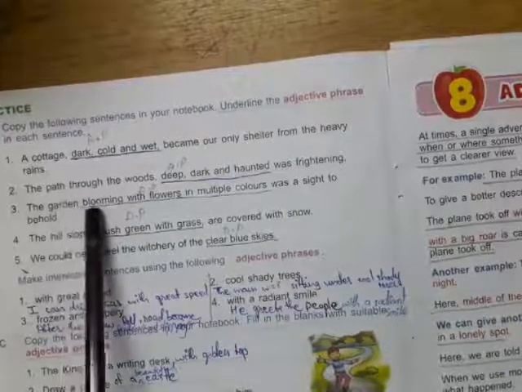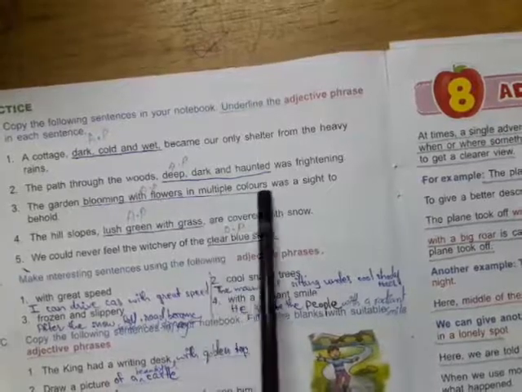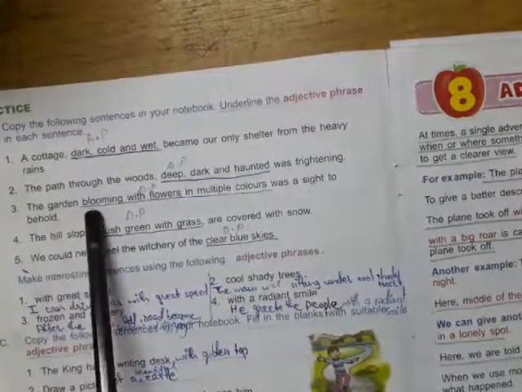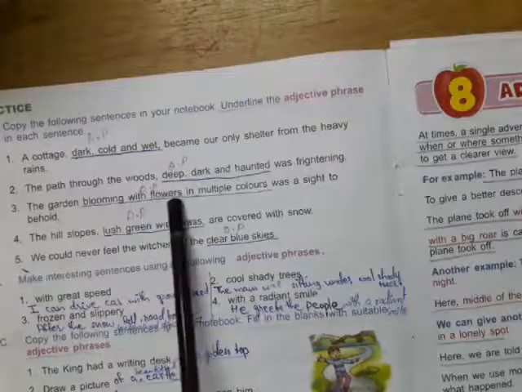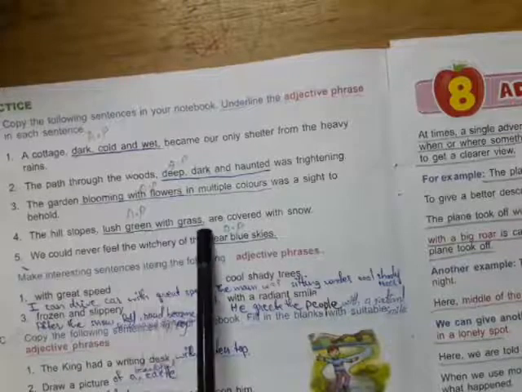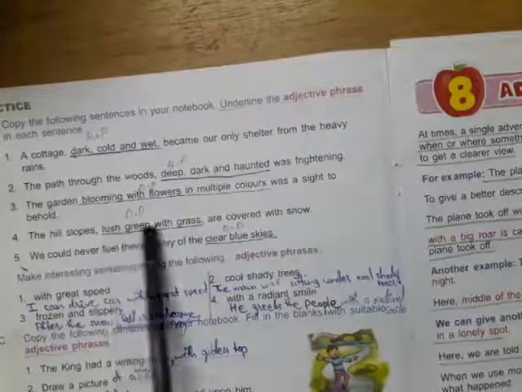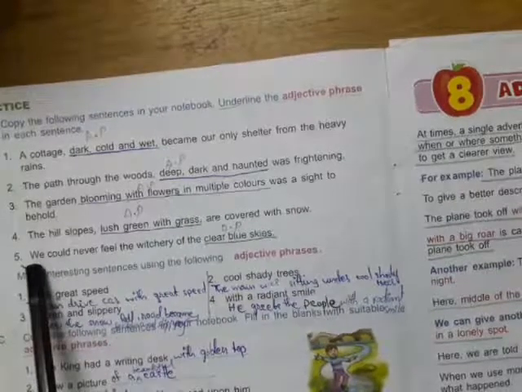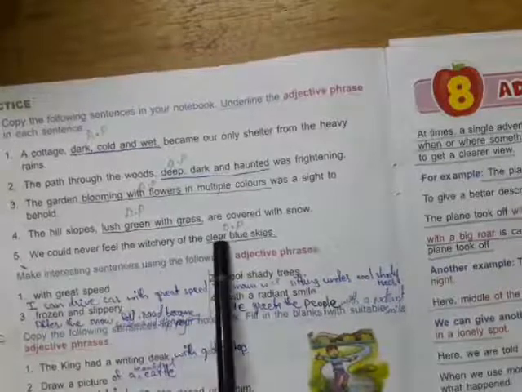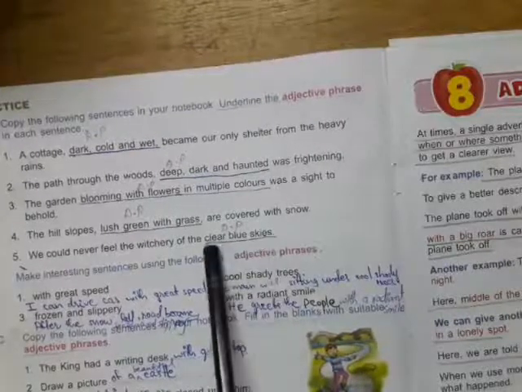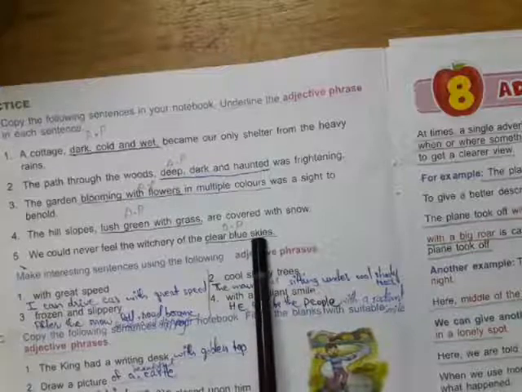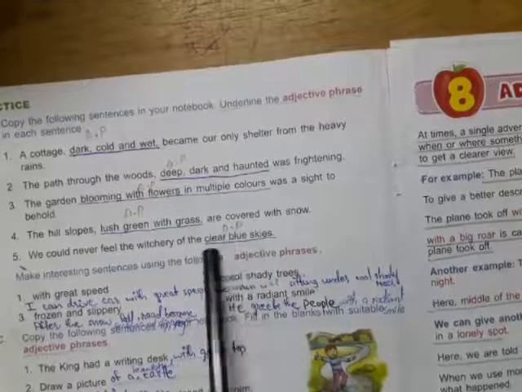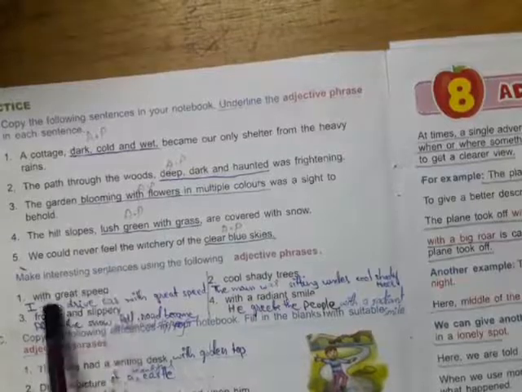The garden blooming with flowers in multiple colors was a sight to behold. So this portion, blooming with flowers in multiple colors, is the adjective phrase. The hill slopes, lush green with grass, are covered with snow. So this part, lush green with grass, is the adjective phrase. In the fifth one, we could never feel the victory of the clear blue skies. Here we have these words. These are adjective phrases because they are enhancing the meaning of the sentence.